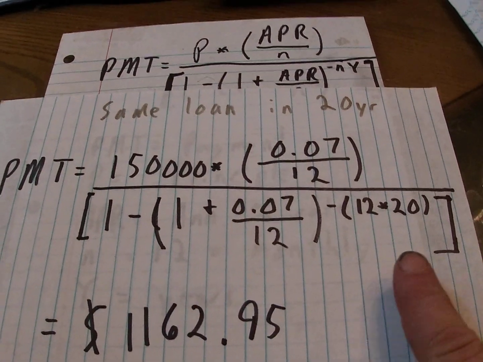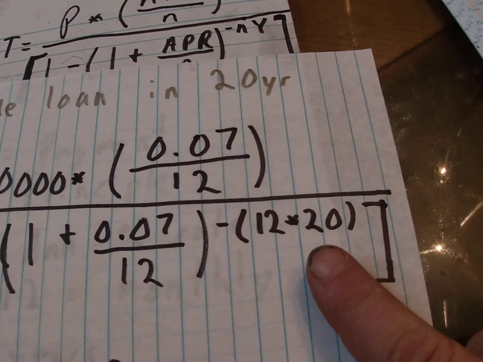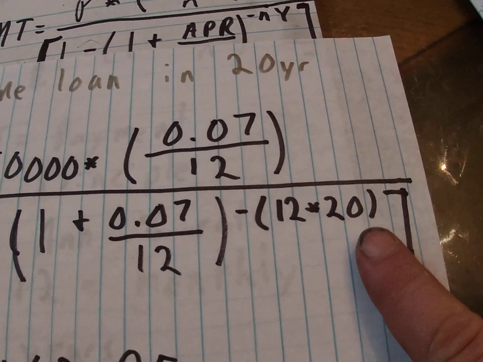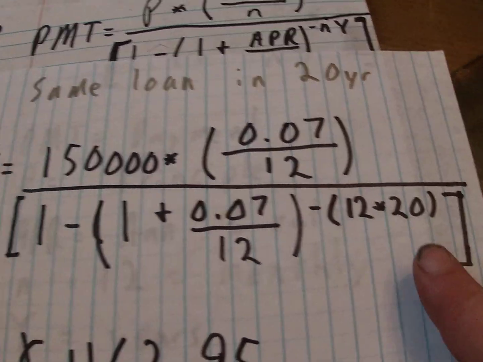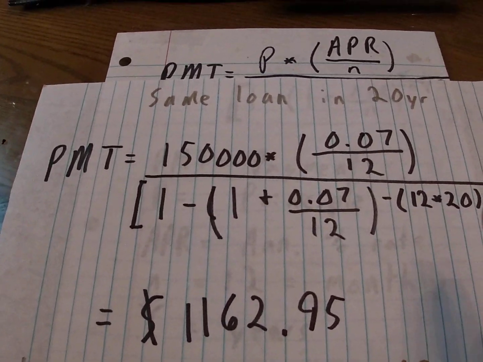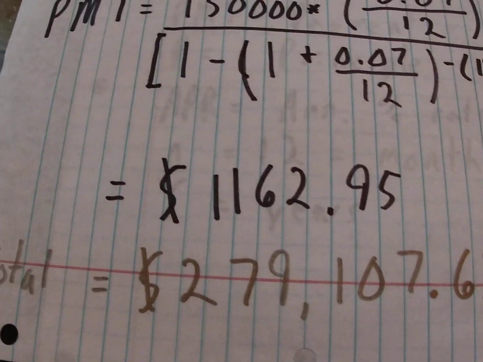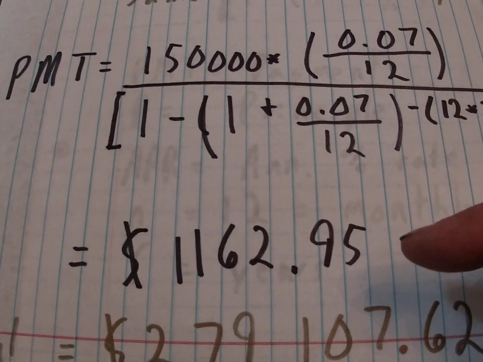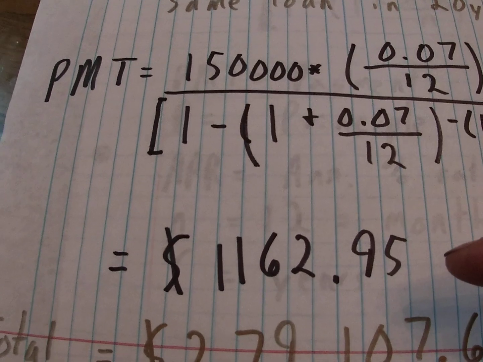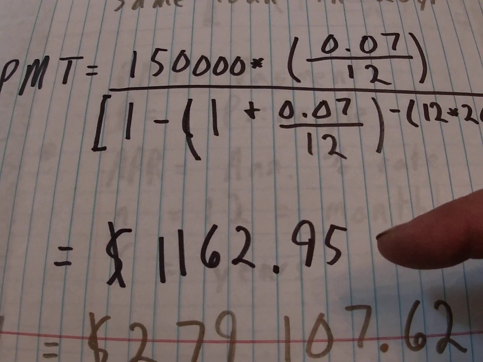Everything is the same except, look up here, that was 12 times 20 because it's 20 years, not 30. At any rate, this makes a total of 240 payments. And you'll notice that your payment here is $1,162.95.